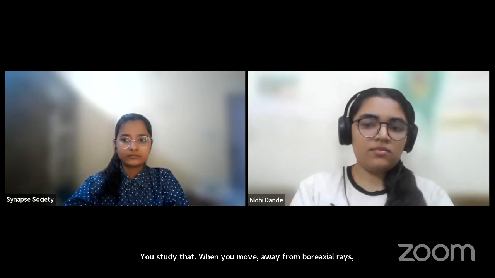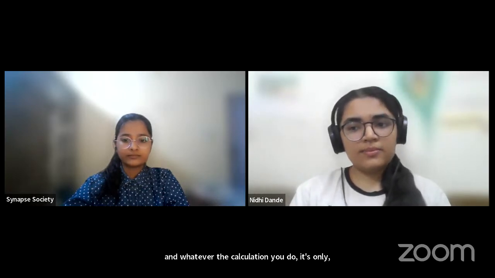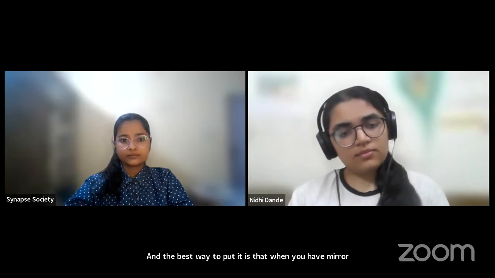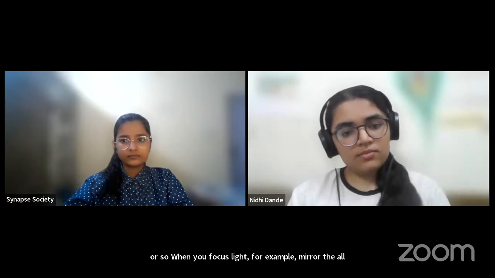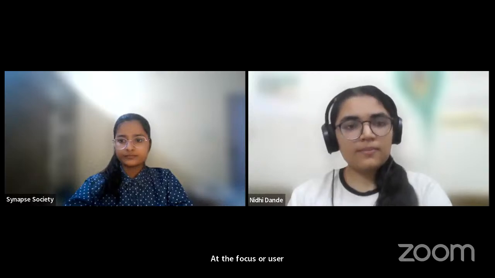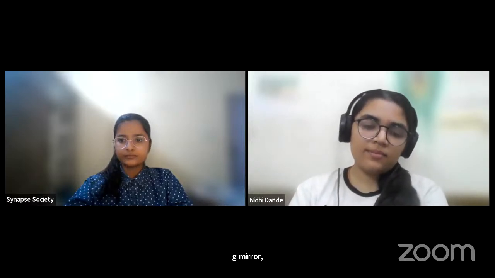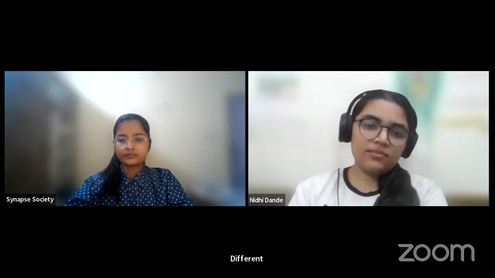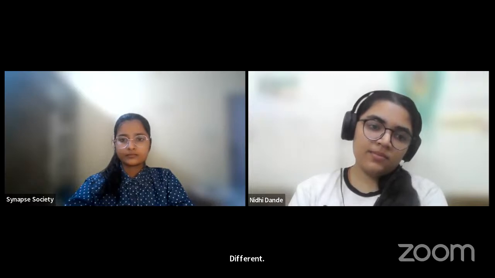And the best way to put it is that when you focus light using a mirror, all the wavelengths of light are focused at one point, at the focus. When you use a lens, the light will be focused at different focal points, because each wavelength has its own corresponding focal point. So it's easy to do any optical design using mirrors.